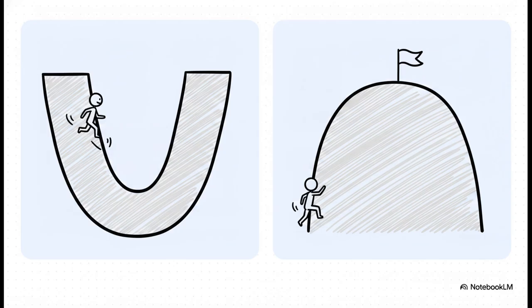But logistic regression? Totally different game. Here, we are using gradient ascent. Because we're trying to maximize the log likelihood, meaning maximizing the probability that our model is actually correct, the AI is essentially trying to climb up to the very peak of a mountain.